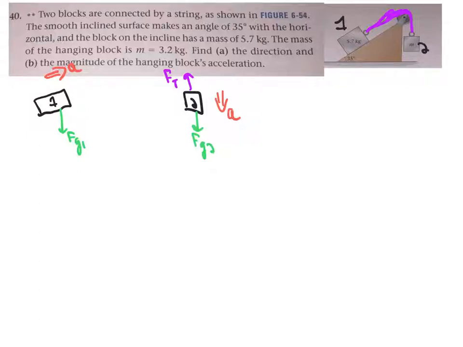And likewise, the string is attached to block 1, and it pulls it parallel to the incline, meaning parallel to that acceleration, which will turn out to be kind of convenient later on. But also, block 1 is in contact with the incline, and so that's going to give us something a little bit different, because we're going to have a normal force, and the normal force is going to be perpendicular to the incline. So something like that. We're used to the normal force being opposite to gravity, but since there's an incline, that's not actually going to be the case. It is, however, a smooth inclined surface, so we may assume the friction is 0, so there are no other forces coming down.